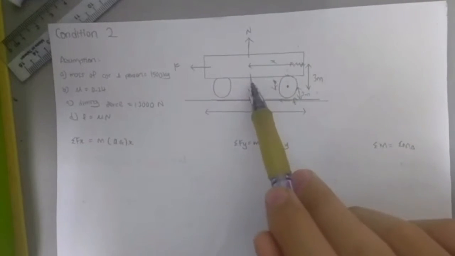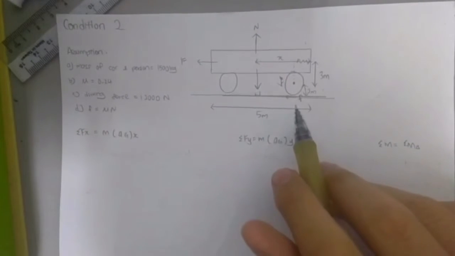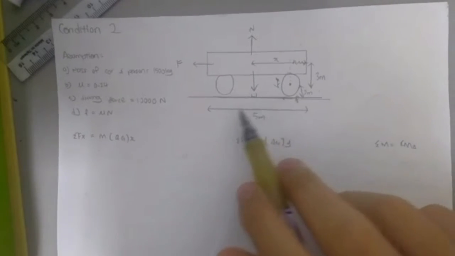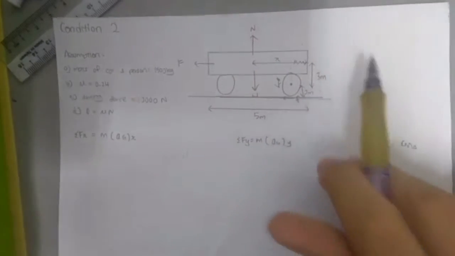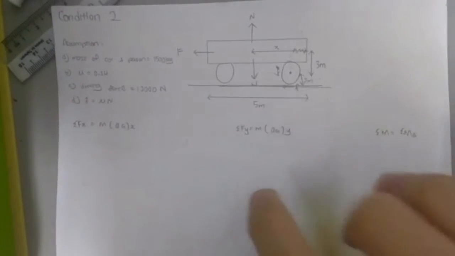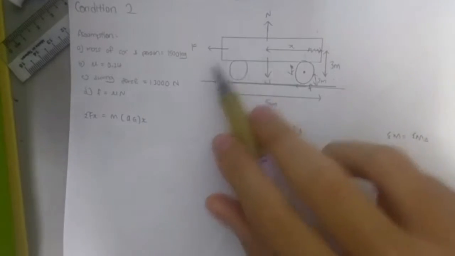So this is the free body diagram for condition 2. We have a big F here, which is the driving force, and we have a normal force, weight, and frictional force. You guys might feel it is weird why the direction of the frictional force is to the left, going to the left but not to the right. So let me explain this first.